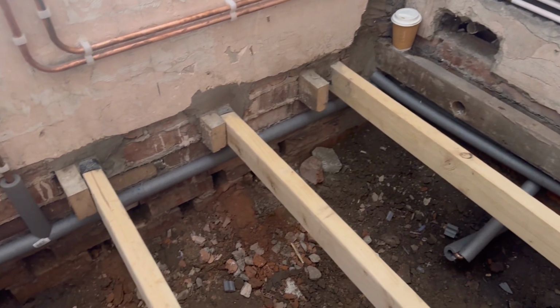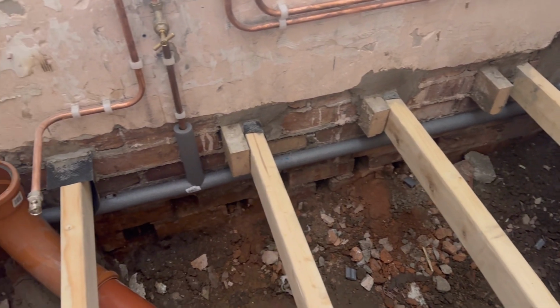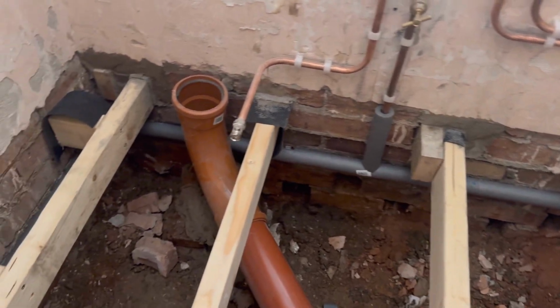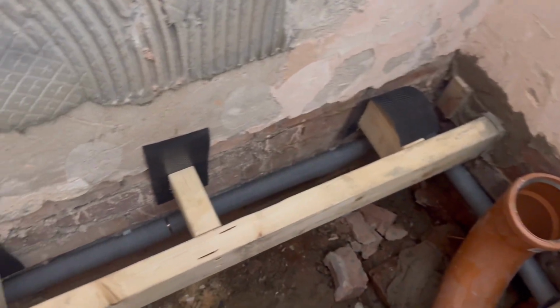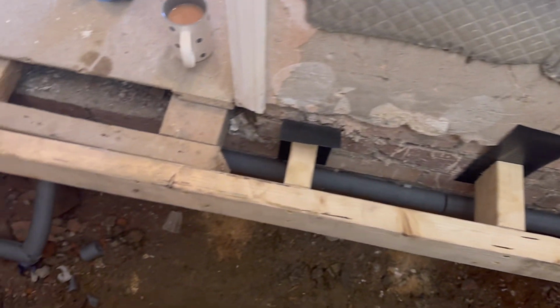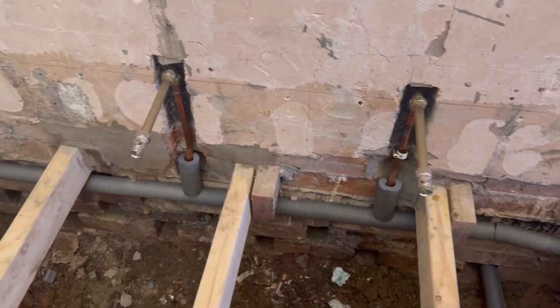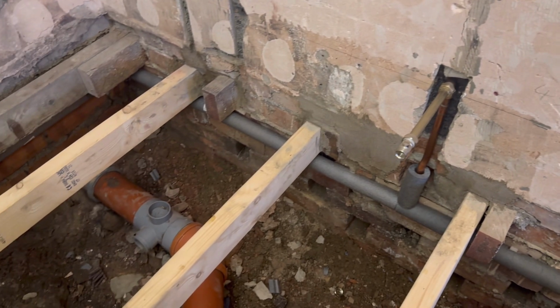So this is where we're at. We've repiped the bathroom, bringing all the pipe above floorboard level, lagged all the pipes, installed new joist with DPC underneath, cleared out all the rubbish that was underneath the floors just to make sure that we could see if there's any other issues, cleared all the vent bricks out.